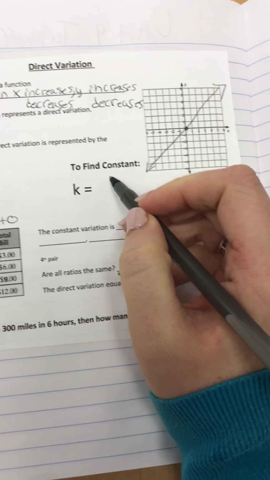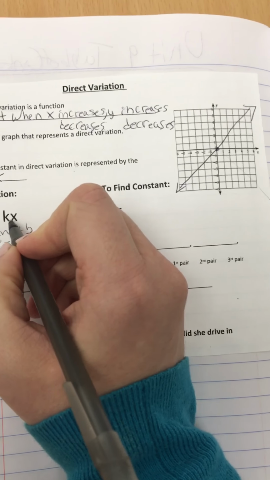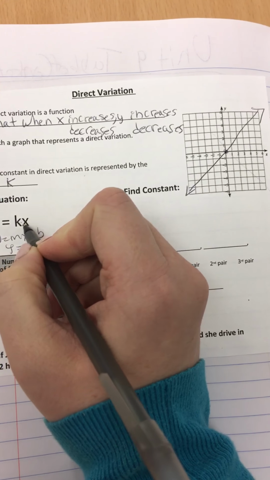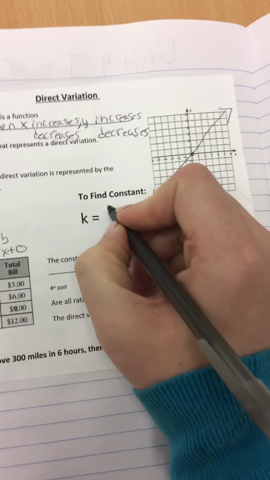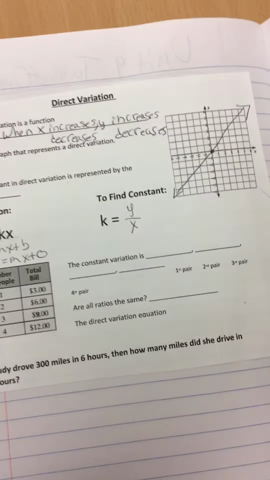To find the constant, let's solve this for k. So k is being multiplied by x. The opposite is to divide. So I'm going to divide y by x. That is how you find the constant.